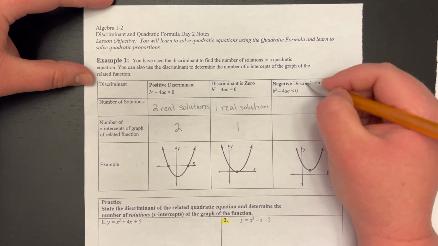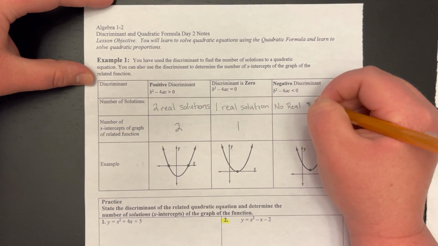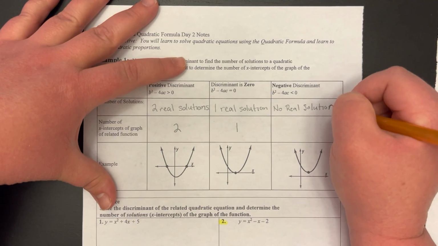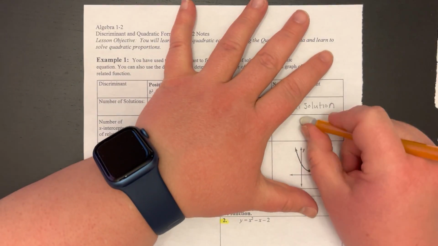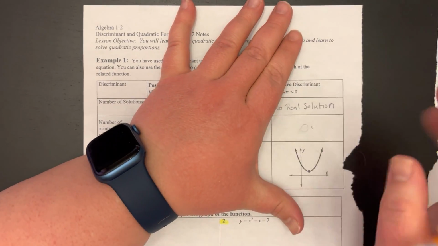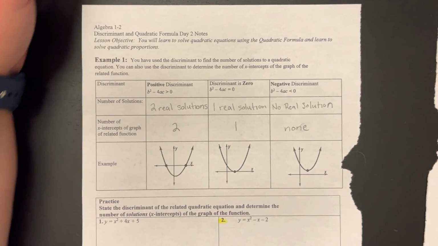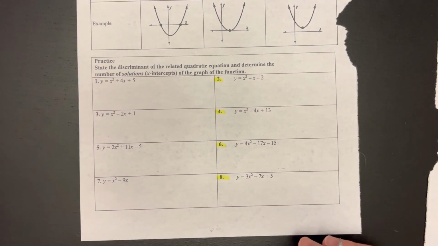And finally, if you get a negative discriminant, that means there's no real solution, meaning that the graph does not touch the x-axis. So 0 touches on the x-axis. Or if you prefer to put the word none, that might be better. None. No x-intercepts.